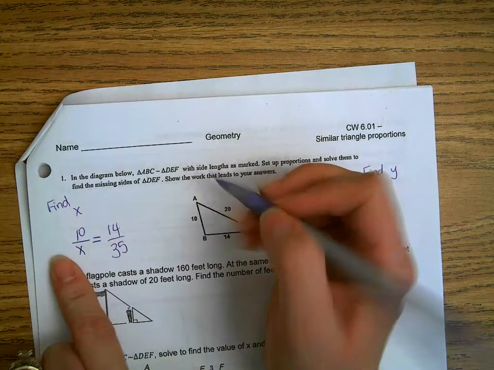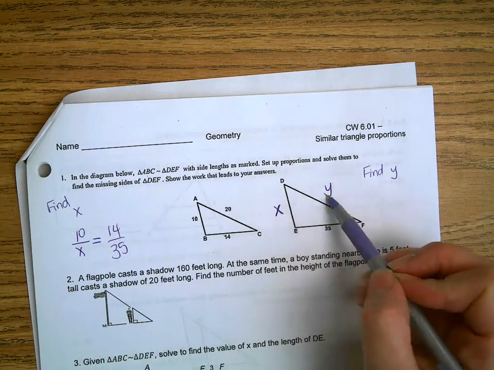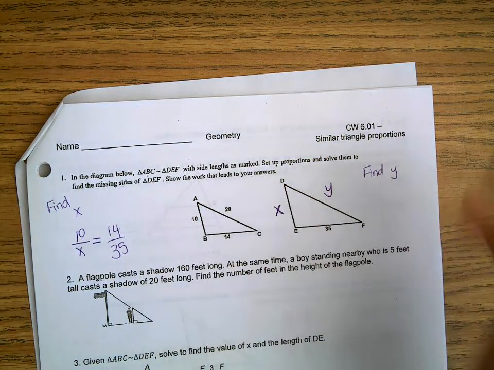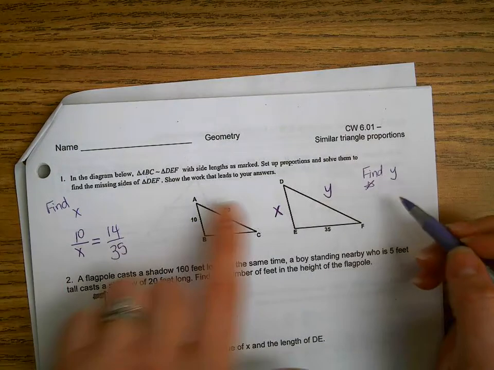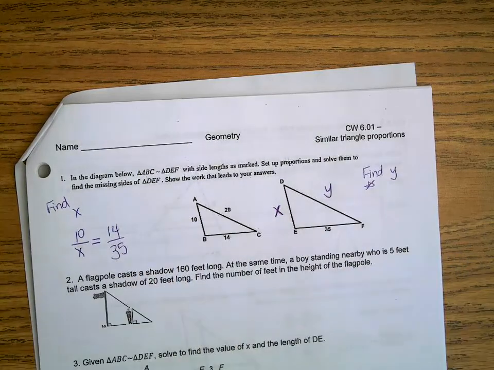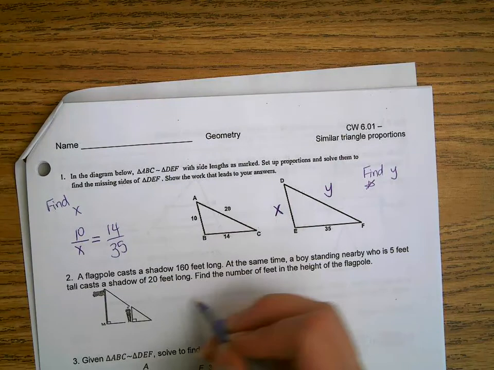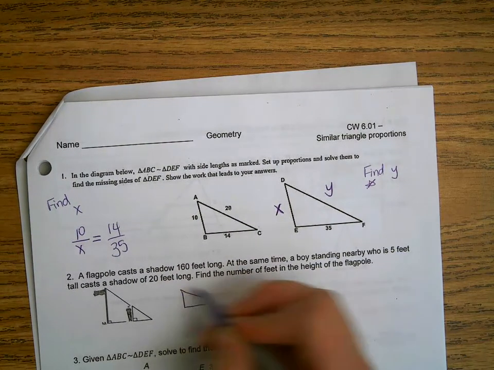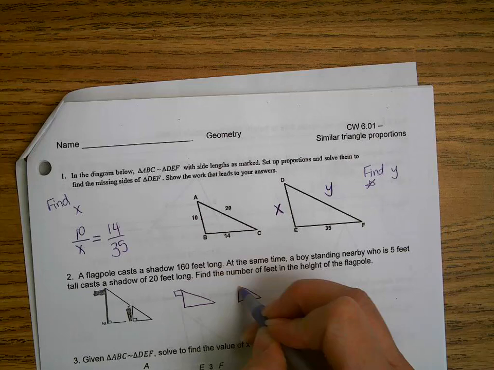You want a proportion that has three digits in it, at least, or the same variable, okay? So when you're finding different sides, we assign different variables. So you're going to solve here for X, and then set up your own proportion to find Y over there. This is another shadow problem. If it helps you, redraw the two triangles, the flag one, and the one with the person.